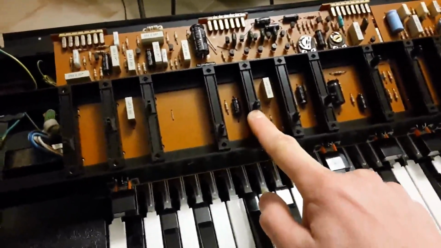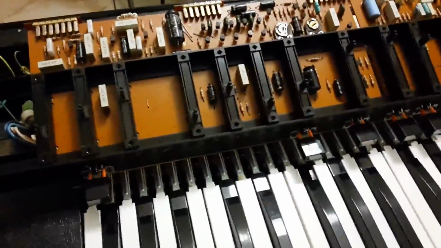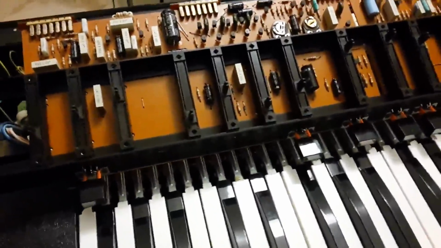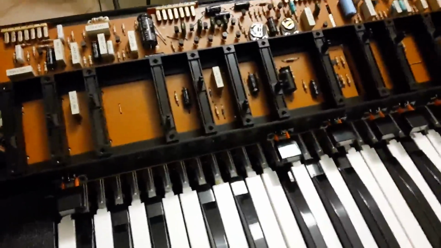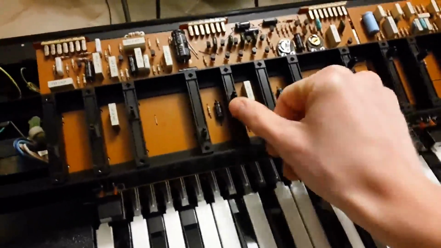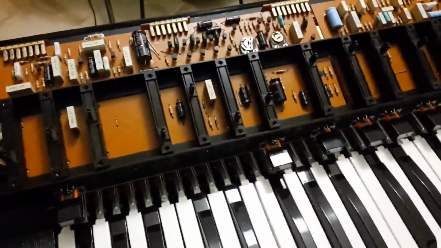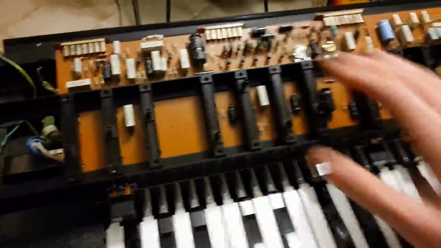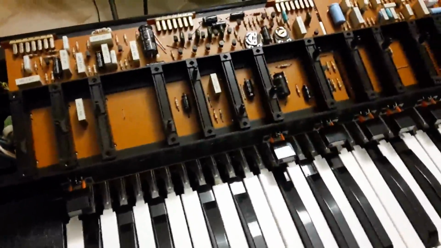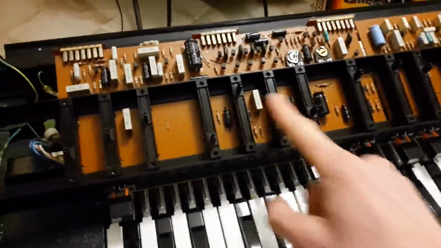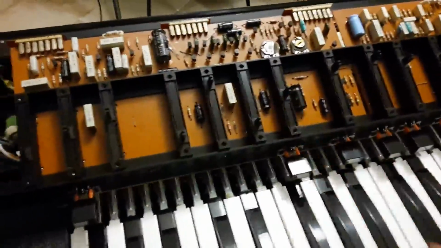Now I increase the decay time. Longer and longer, and the maximum decay time, which depends also on the final value.